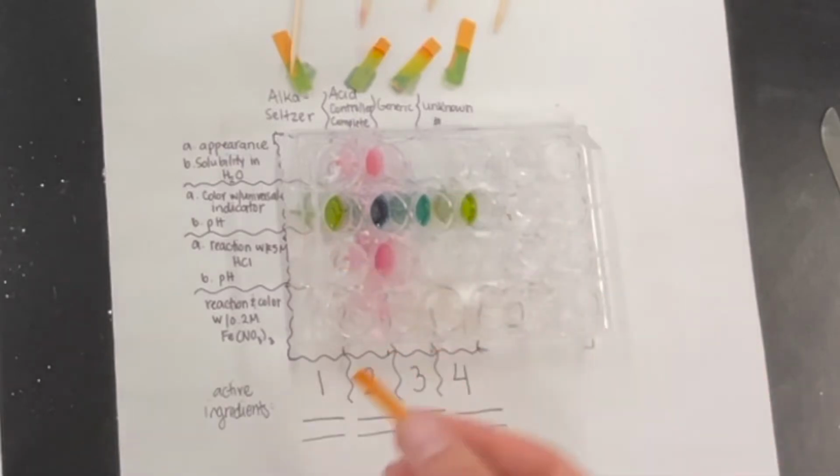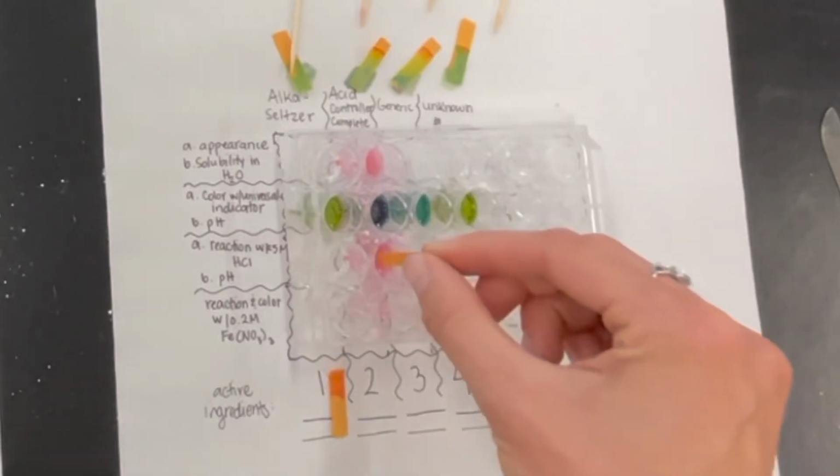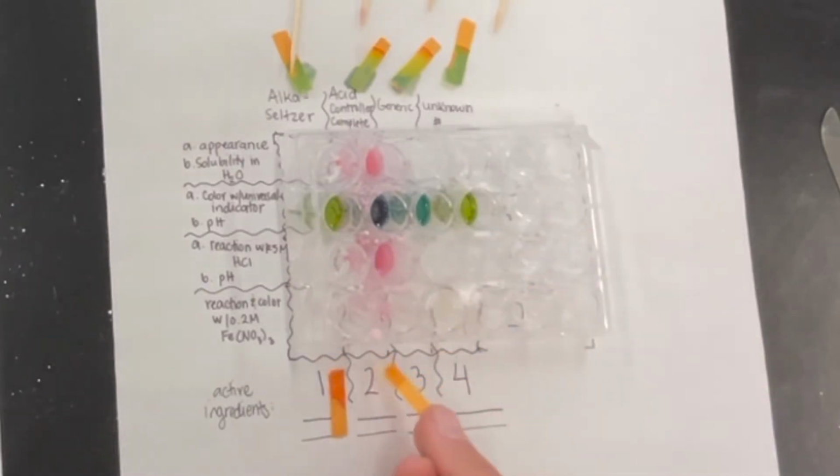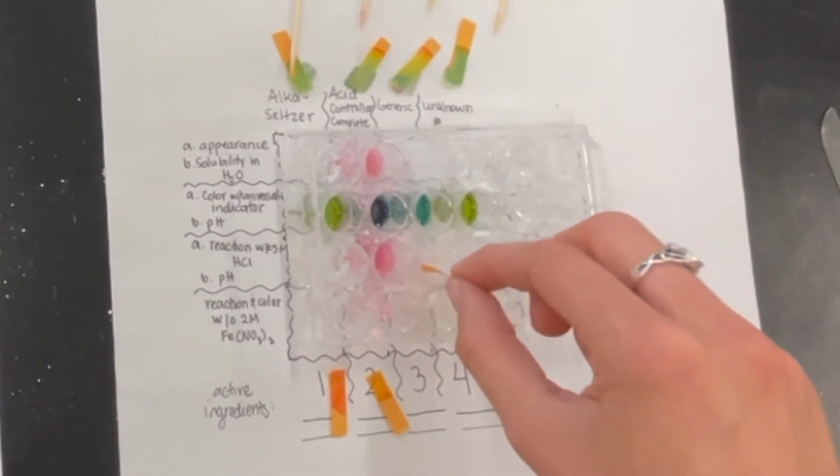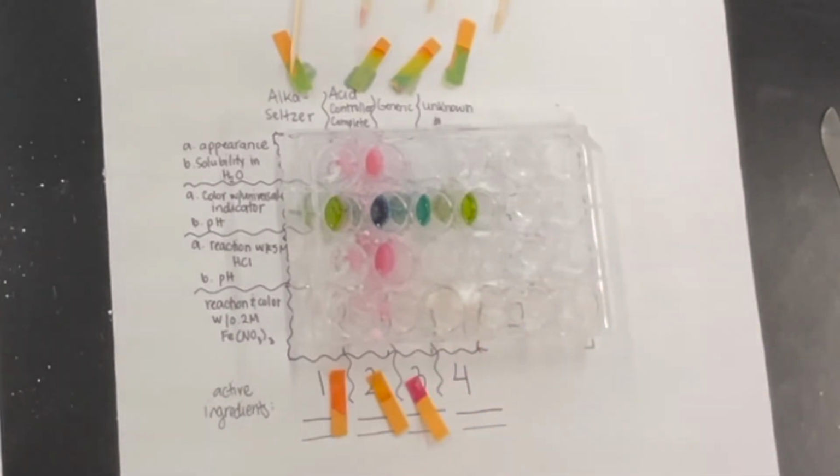So that being said, I'm really curious to see how it'll react to the acid controllers and see how good these antacids are at preventing us from being too acidic here. Wow, generic, you don't do anything, do you? That's a little shocking.